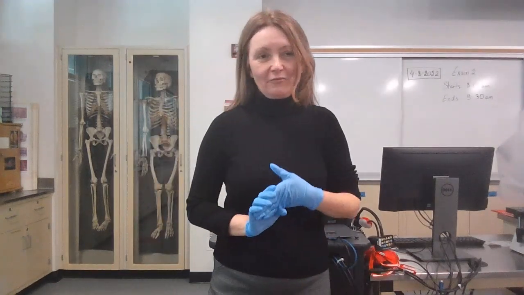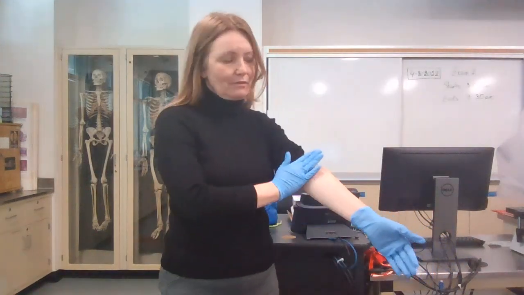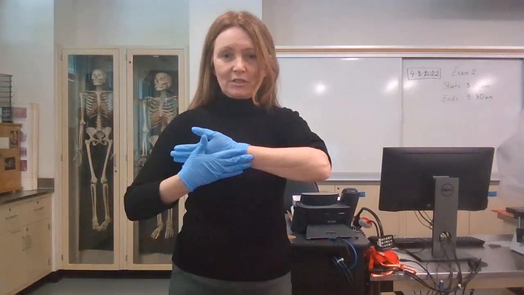Hello everybody, in this video we will cover muscles of the forearm posterior compartment. So this area is your forearm, or antebrachial, and muscles can be divided into anterior and posterior compartment. Muscles in the same compartment carry on similar functions.